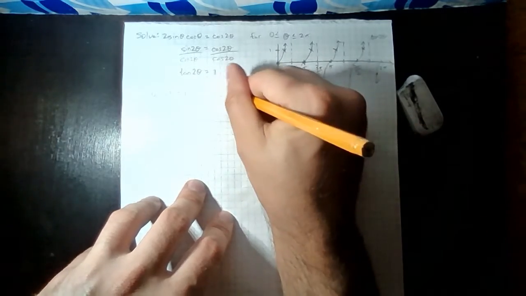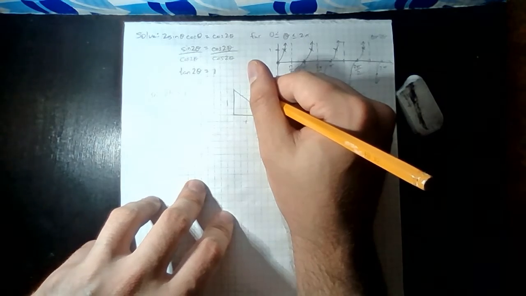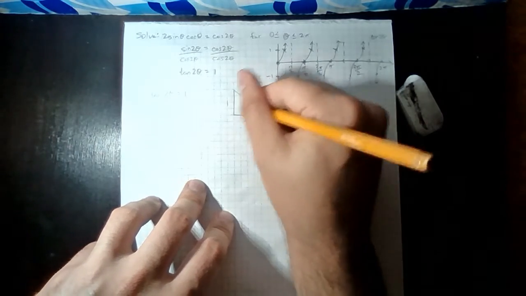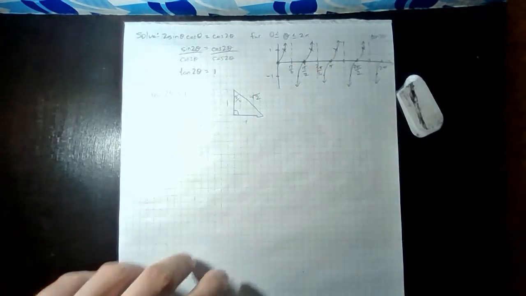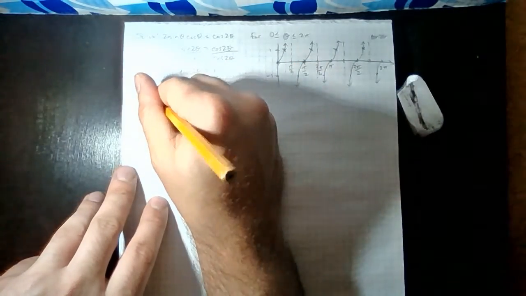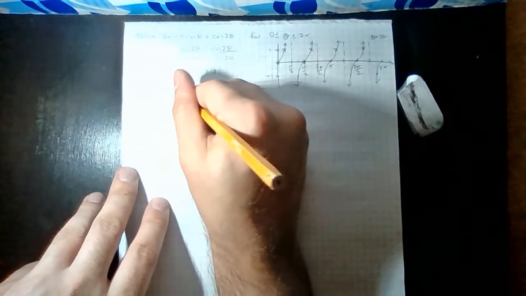If we look at our pi over 4, pi over 4, pi over 2 special triangle, tan of pi over 4 is our related acute angle.